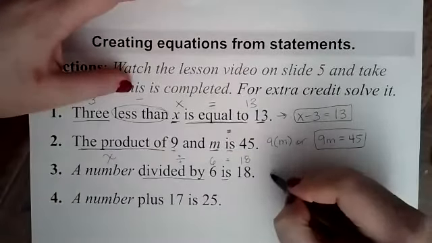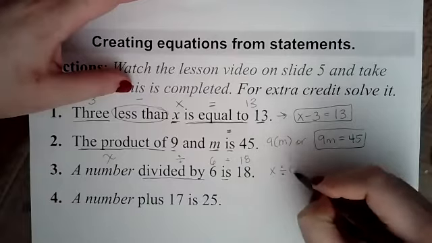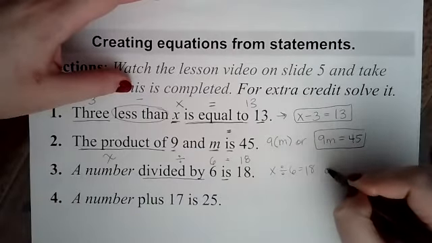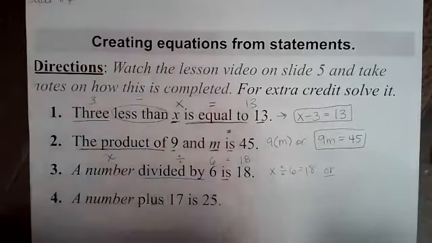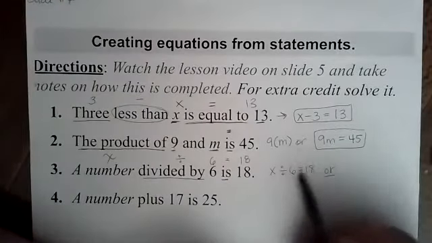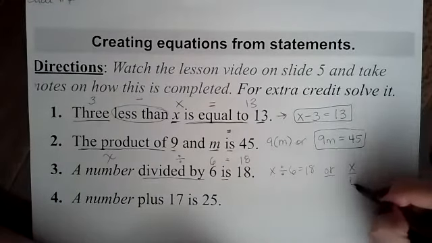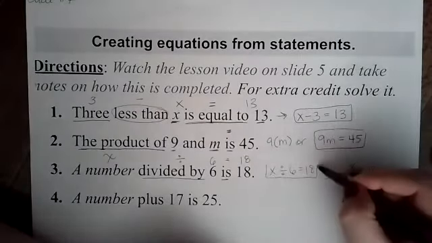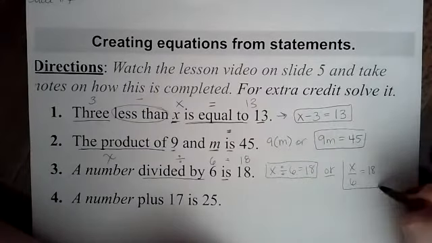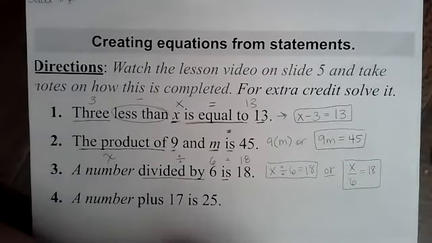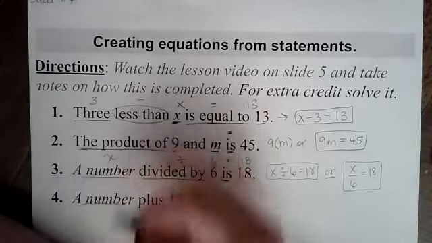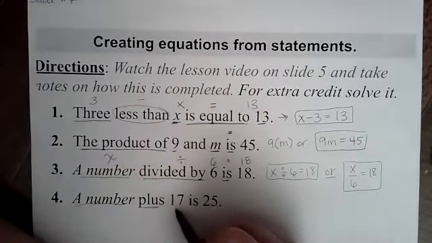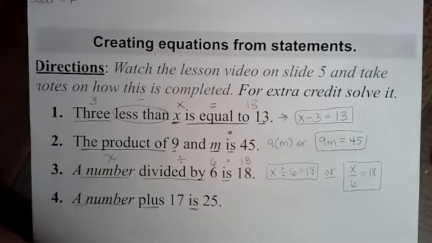You could write this as x divided by 6 equals 18. Or if you're looking to get some more points, a fraction is division. You could write this as x over 6 equals 18. And then feel free to go right ahead and solve that, okay? So for the division ones, we'll take these two examples, okay? And then finally, a number, as we discussed, plus 17 is 25.